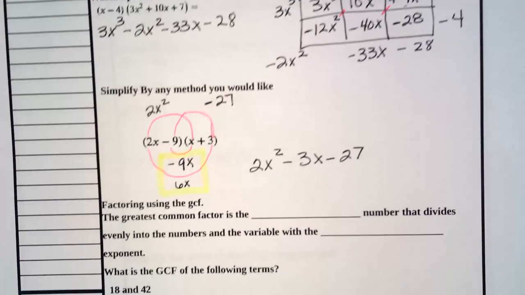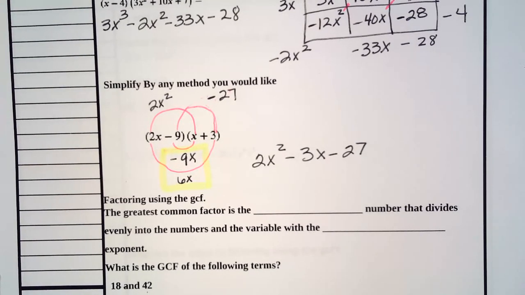Okay, any questions over the warm-up? Hopefully they're getting down to where they're easier to do. You can always use the box method, and getting used to the box method is a good thing because we will use the box method again when we decide to factor. We'll do the box method in reverse.